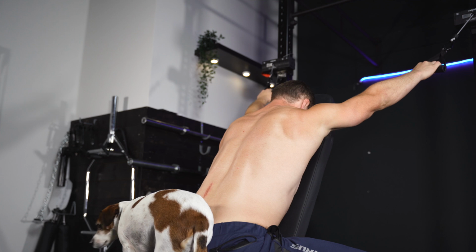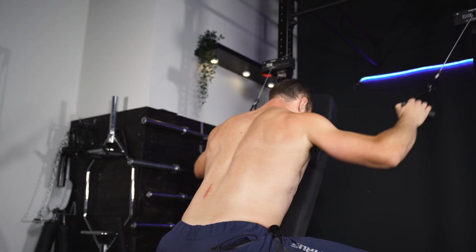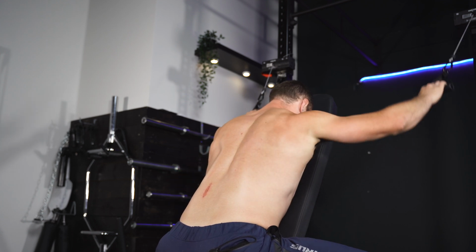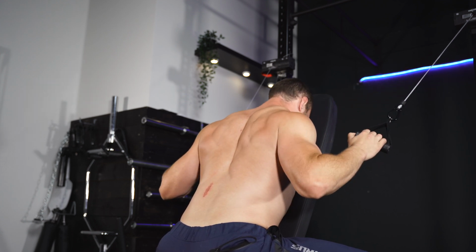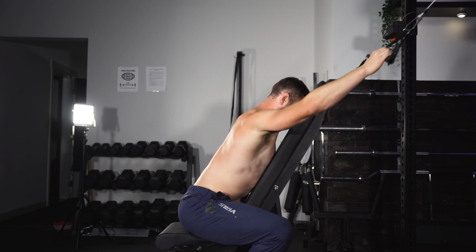As well, you can experiment with having a chest support forward, as this can enhance your ability to focus in on the lats and not be limited with body motion. If you use an incline bench, you can adjust the angle and try to find a position that's optimal for maximal tension in your lats.